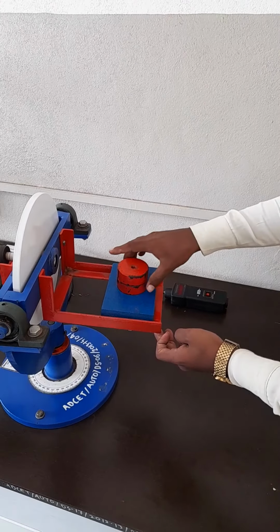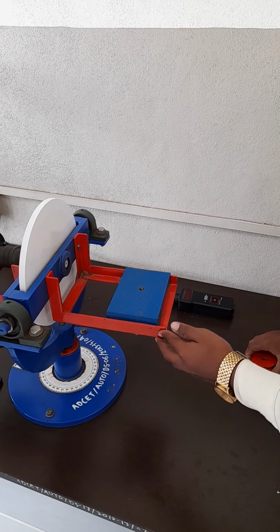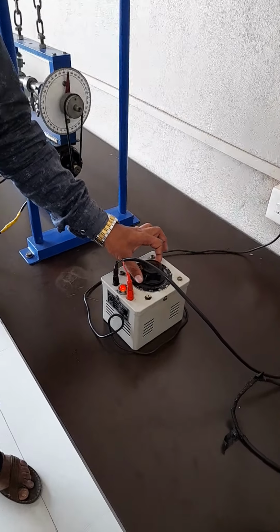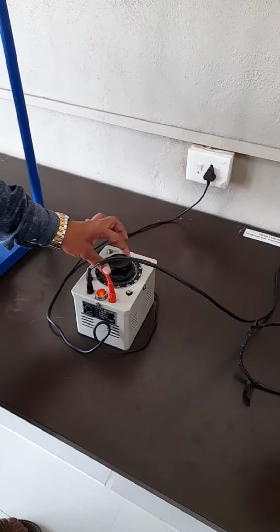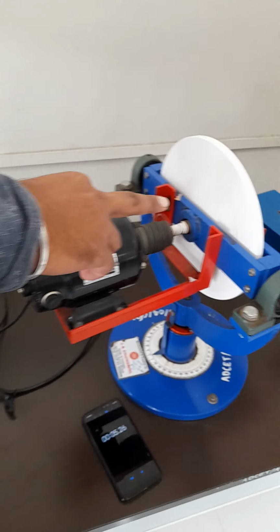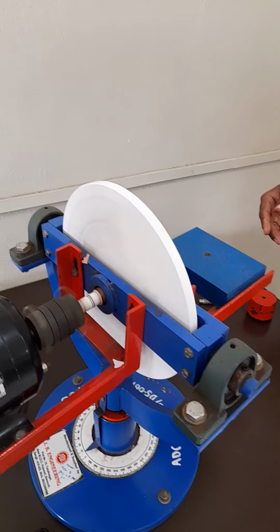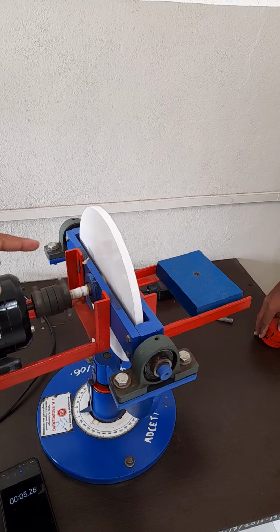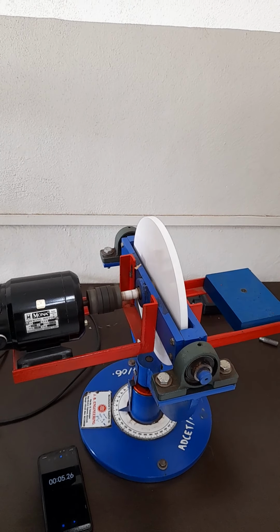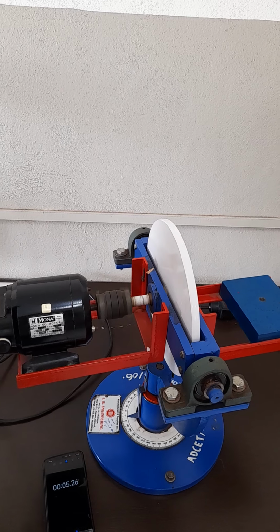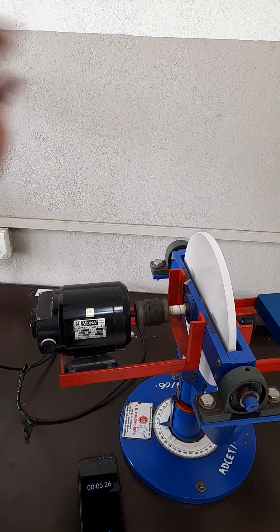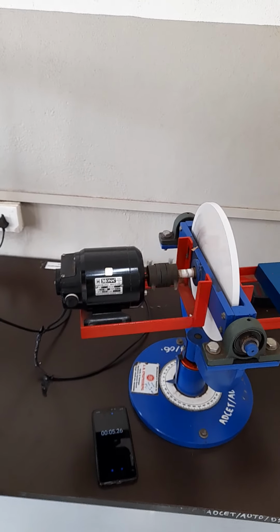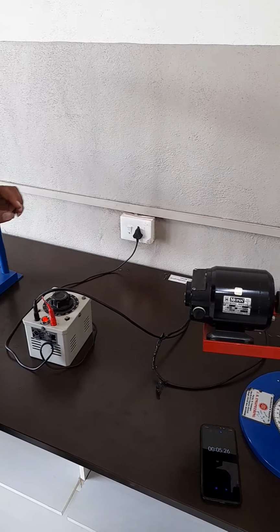Now we will remove the weights and slowly decrease the speed using the thermostat. So we are decreasing the speed of this motor. See, the speed is decreasing. One precaution you have to take is that you should not touch the disc. It is a safety precaution for you. Whenever the disc is rotating, don't try to touch the motor, coupling or disc, as it can cause hazards to you. Okay, so here we have completed this experiment number 1.